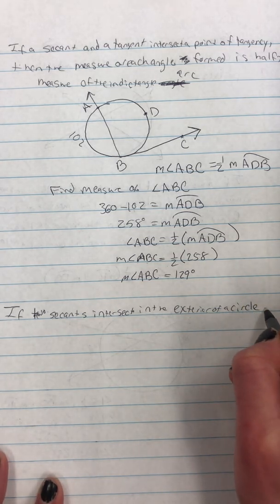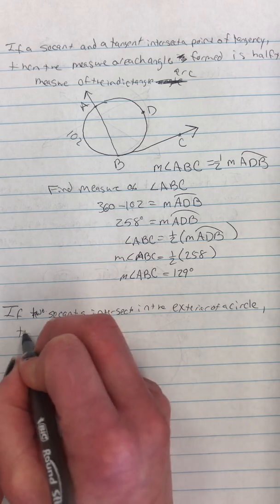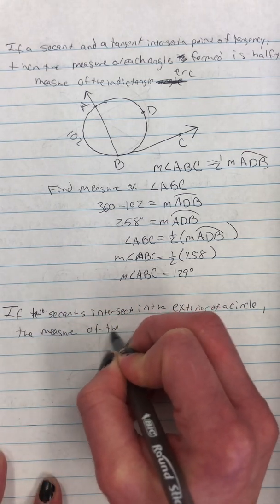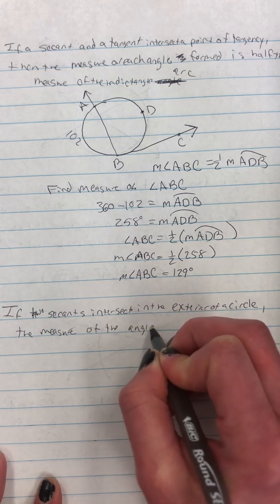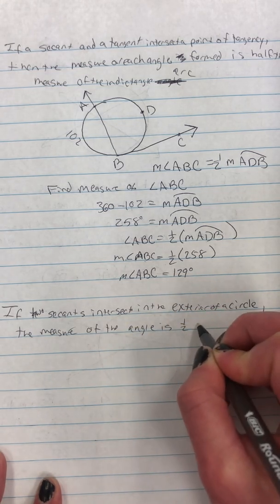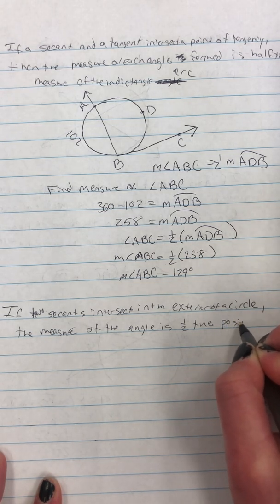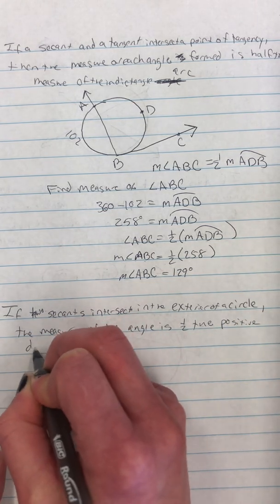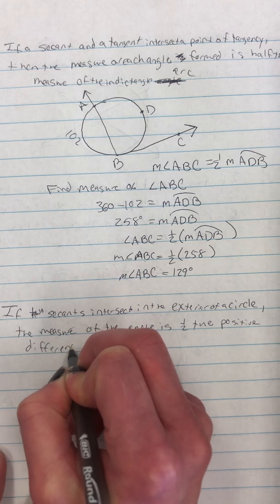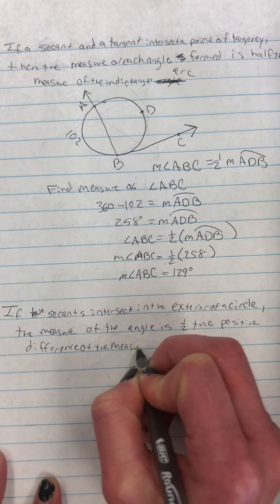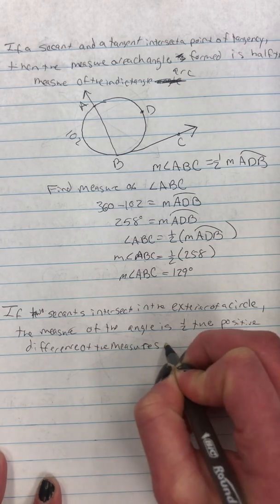the measure of the angle is 1/2 the positive difference of the measures of the intersected arcs.